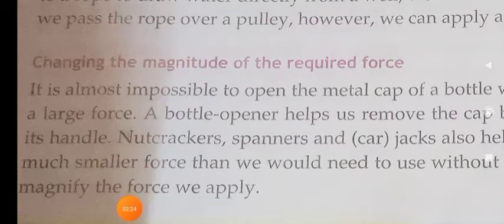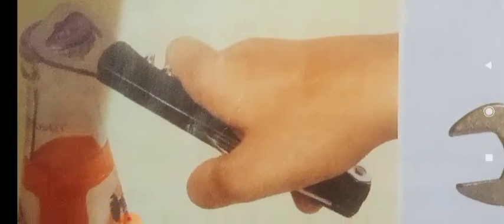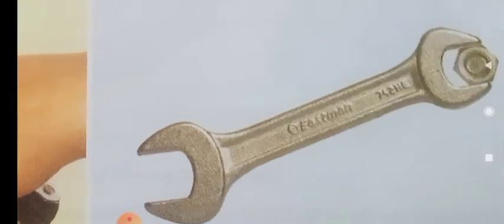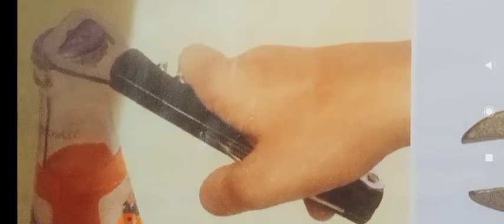The next function of machines is changing the magnitude of the required force. Look at these pictures: opening a bottle and using the spanner to tighten or loosen the nuts. See, imagine if all these works are done with our bare hands.